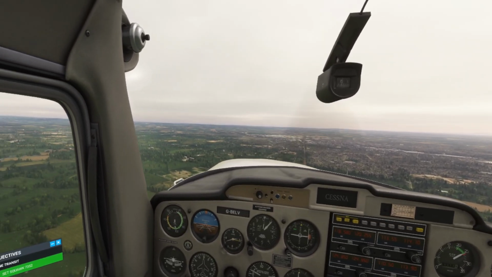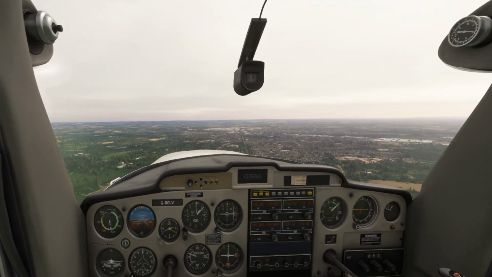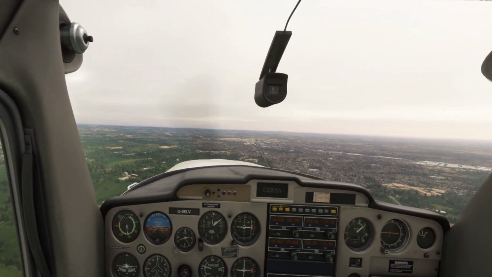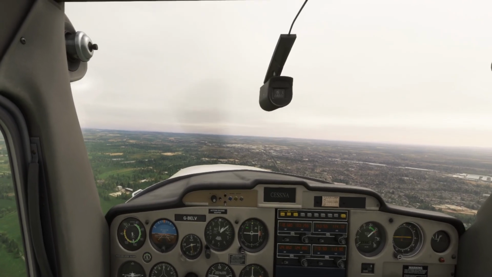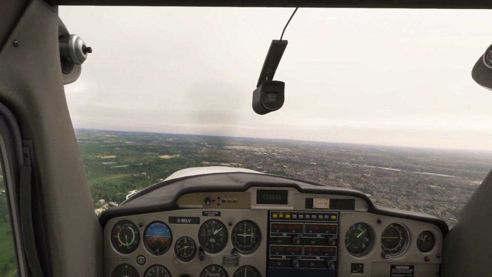Golf Alpha Charlie, proceed Jodrell to Alderney, not above 1,300 feet VFR. Report at Alderney. Basic service, Jodrell to Alderney, not above 1,300 feet VFR, Wilco, Golf Alpha Charlie.